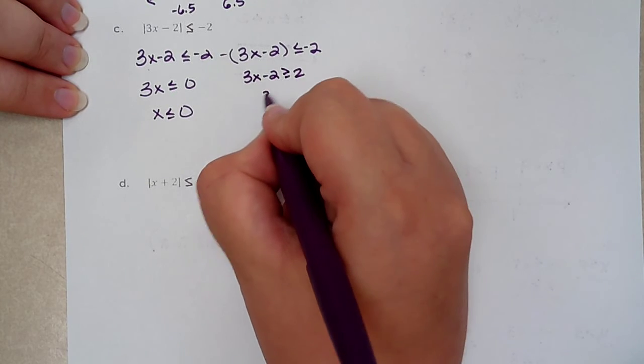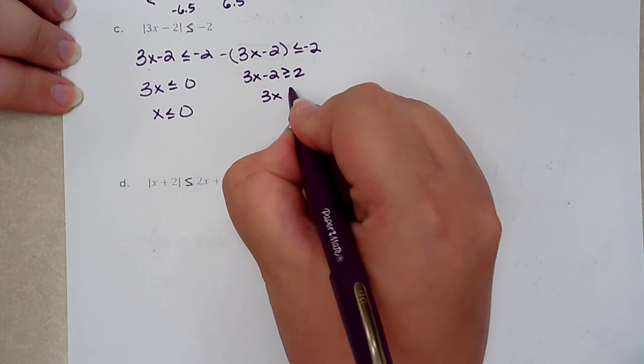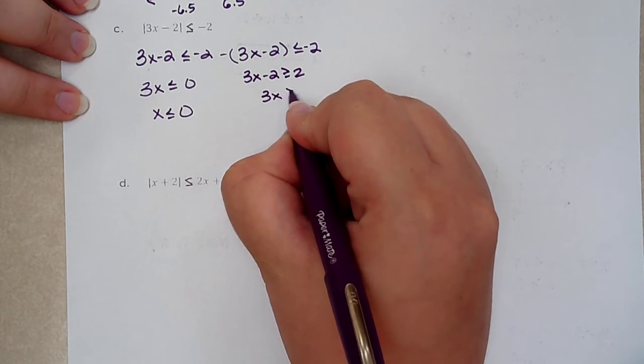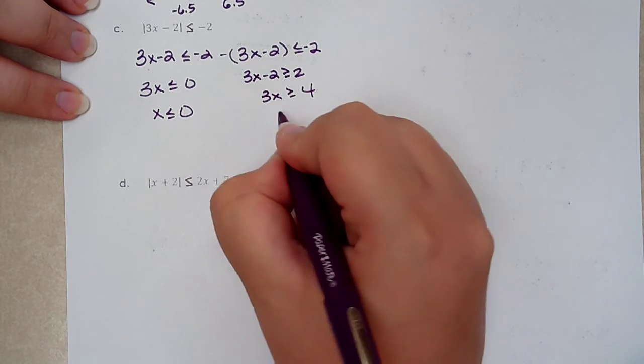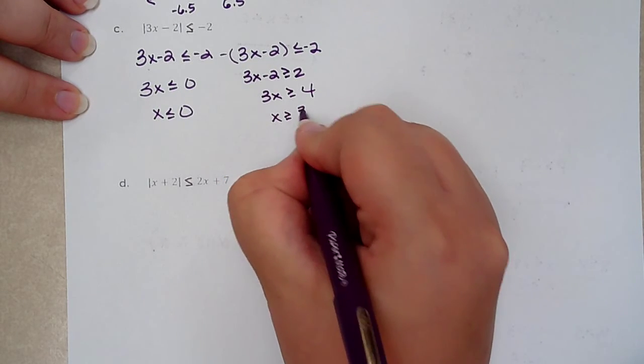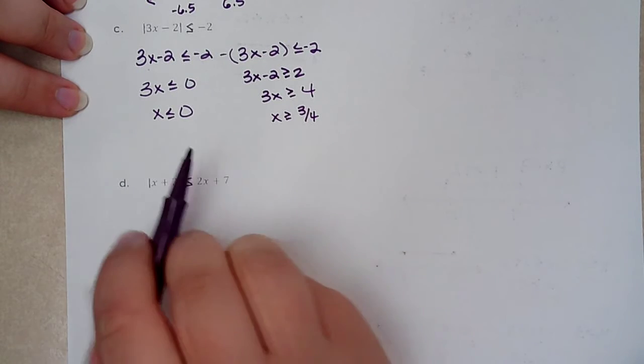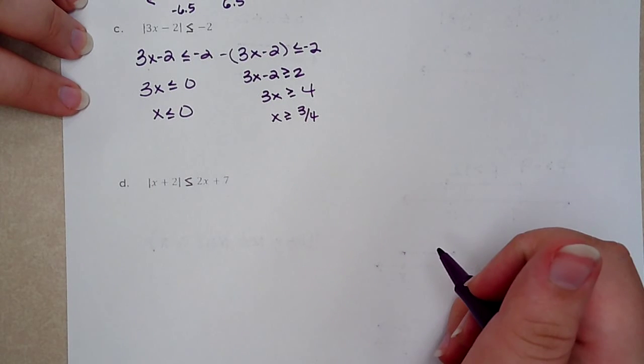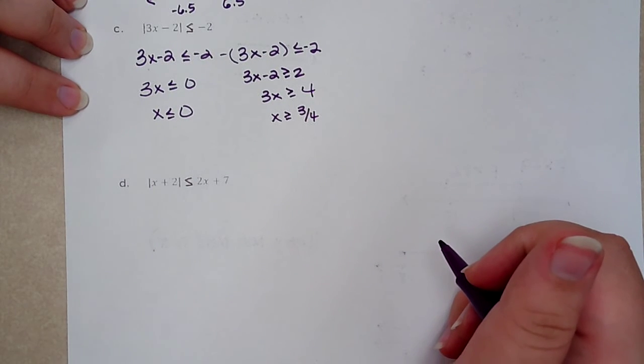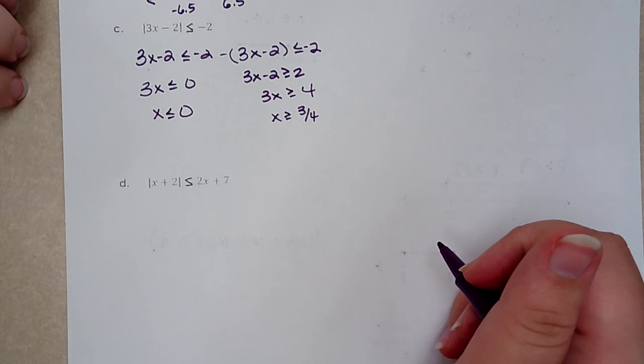Add the 2 over, I get 3x is greater than 4, x greater than 3/4. All right, I've got two of my answers, except it doesn't work. I cannot have x is less than 0 and x is greater than 3/4.